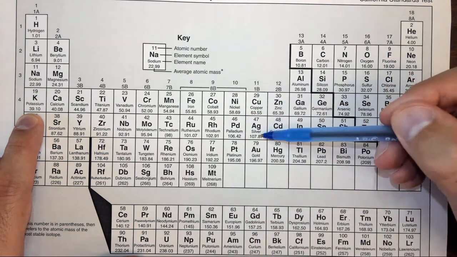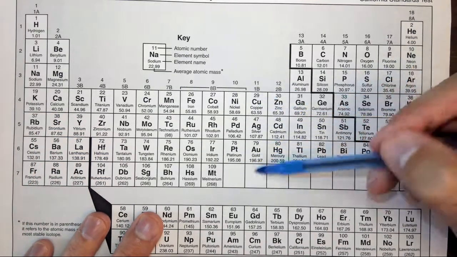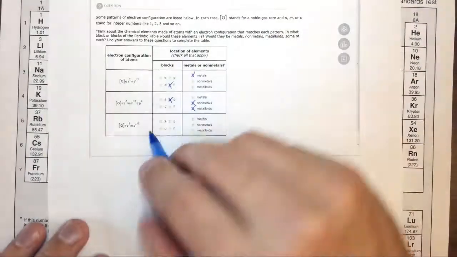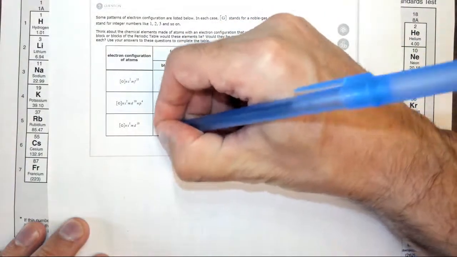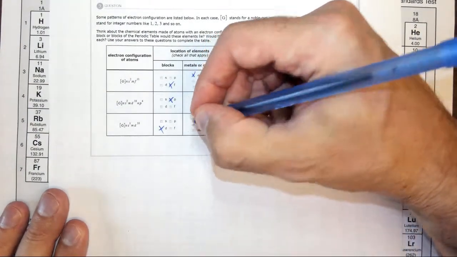So here we're at copper, silver, and gold. Well, copper, silver, and gold are all in the d block, which we also know because the last electron's at d, so they're in the d block, and copper, silver, and gold are all metals.